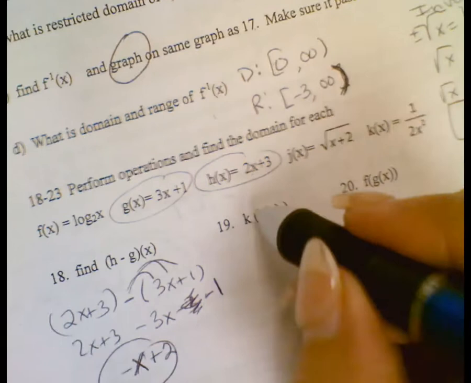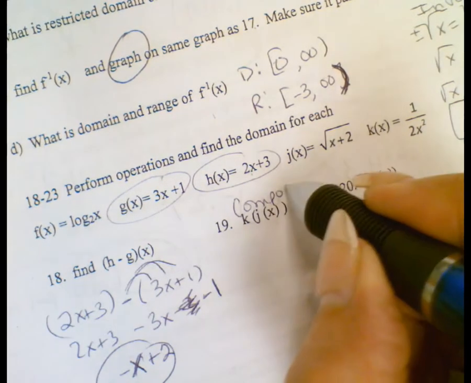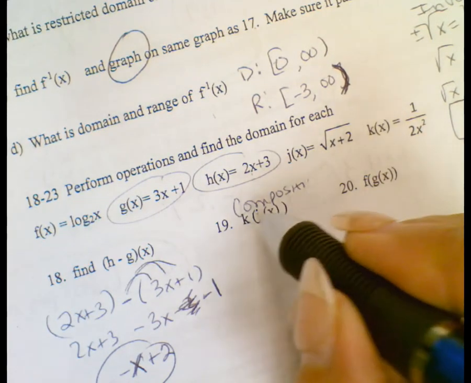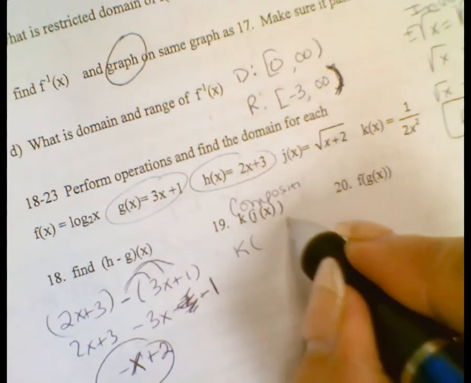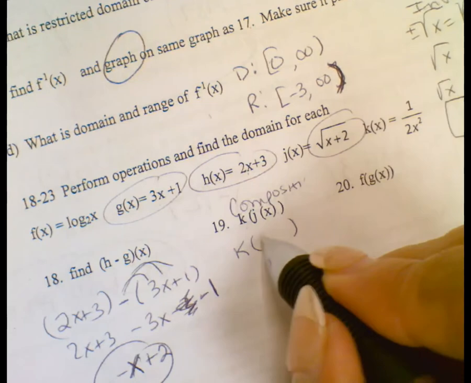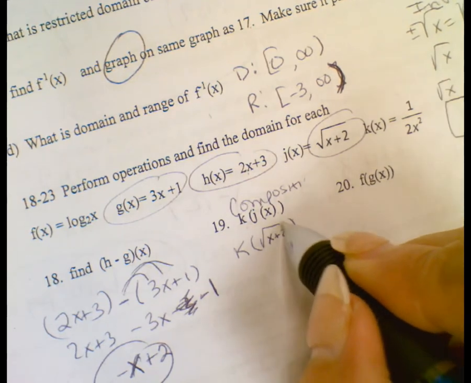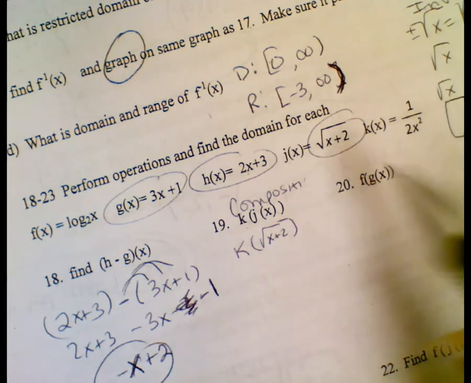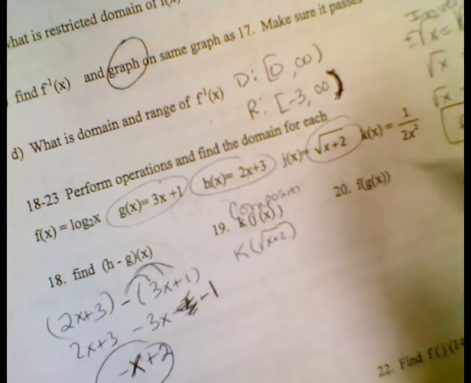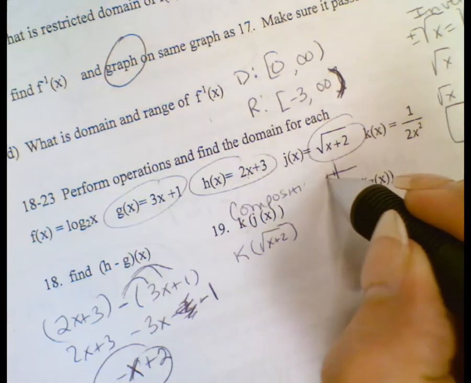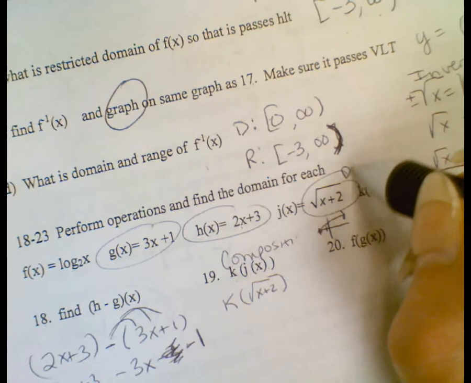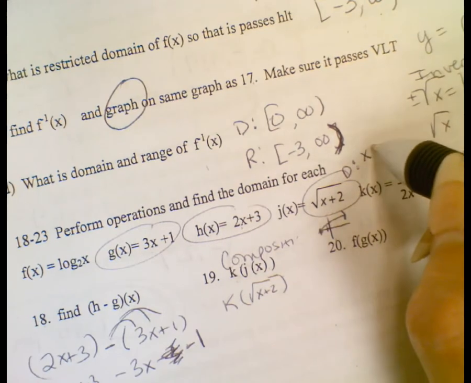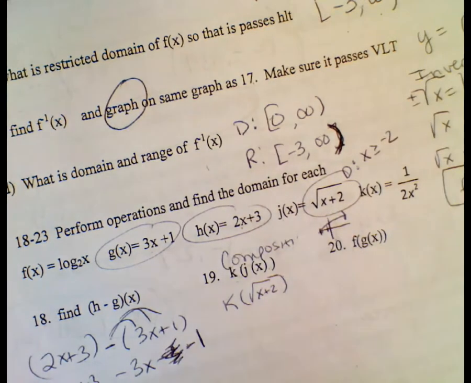Now for the next one, it's a composition. So you're going to substitute j of x into the x of k. The first thing we're going to do is find j of x. J of x is right here. Now, you just can't plug that in without realizing that there is a domain restriction on this. This is a square root function that goes like this. That's what it looks like. J's function looks like this. It has a domain. I'm going to write the domain right above it. The domain is all the x's greater than or equal to negative 2.